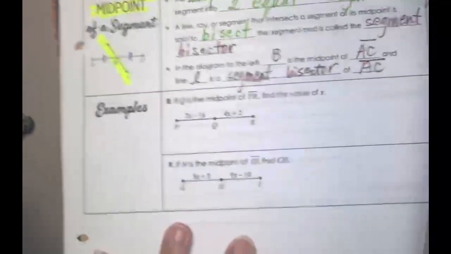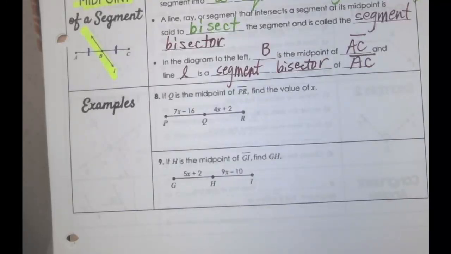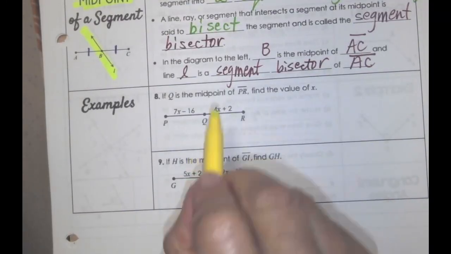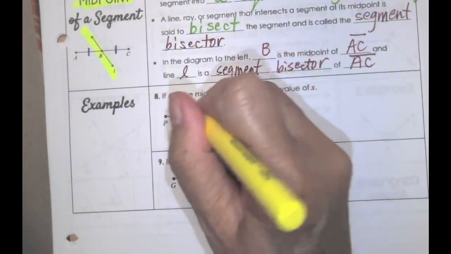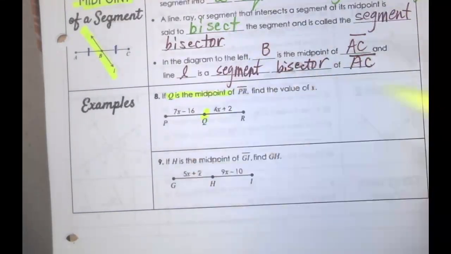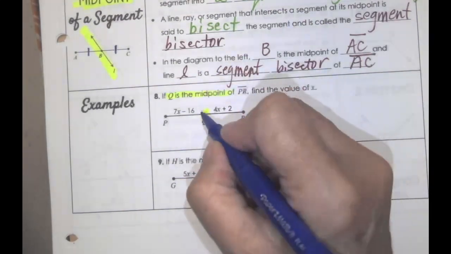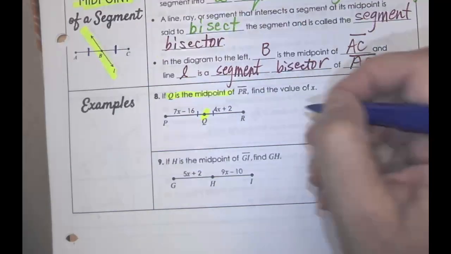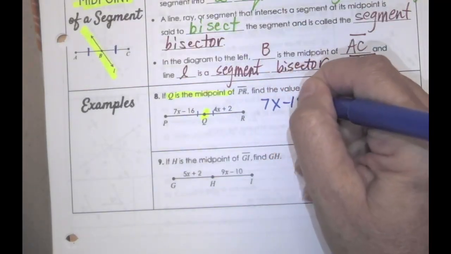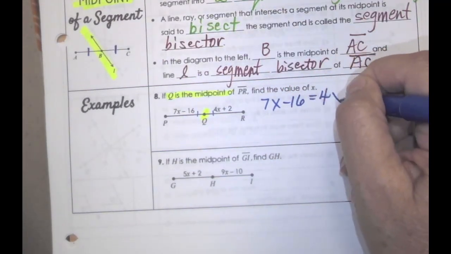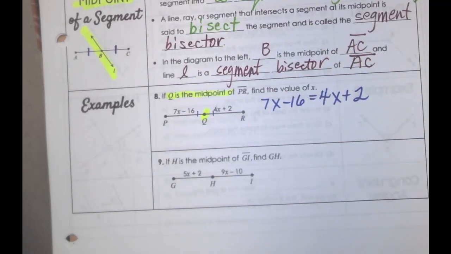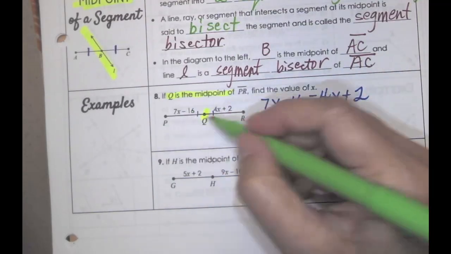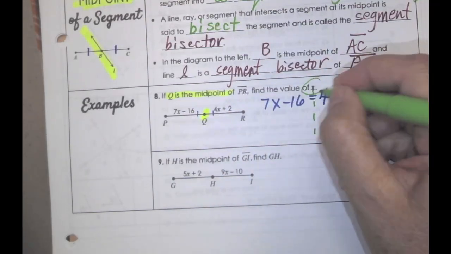So let's look at this one. Now, we are not going to assume anything. We're not going to go by what it looks like. It tells us Q is the midpoint. So find the value of x. If it's the midpoint, what do I know? I know that these two segments are congruent. Therefore, I know that their lengths are equal. So all I do is set the two segments equal to each other and solve for x.